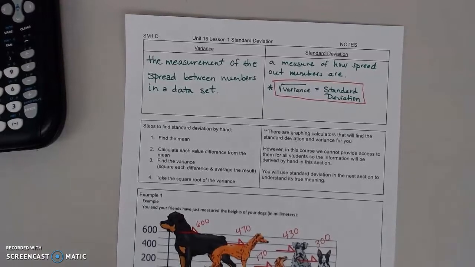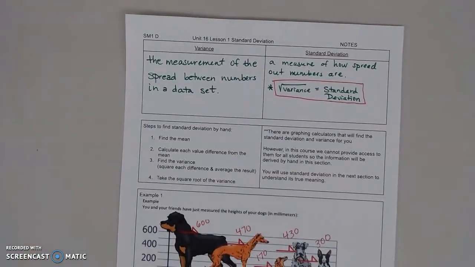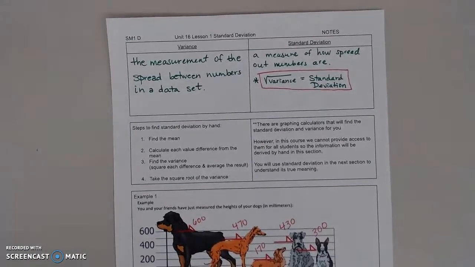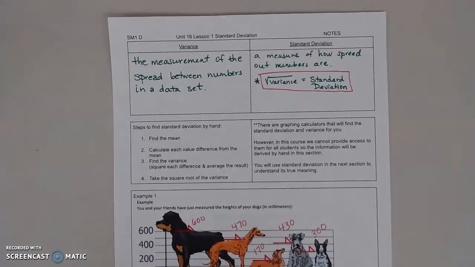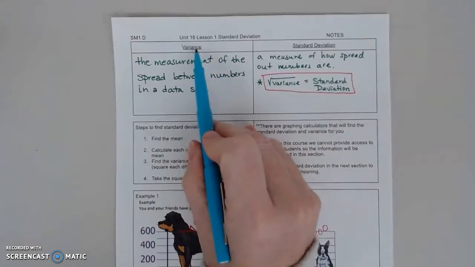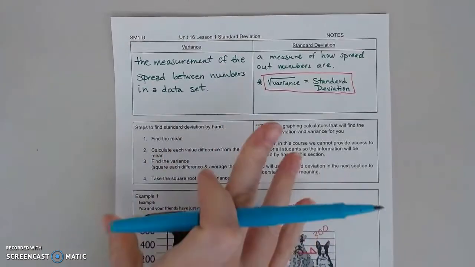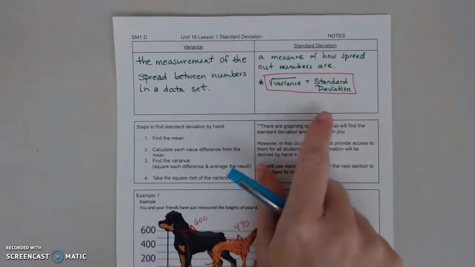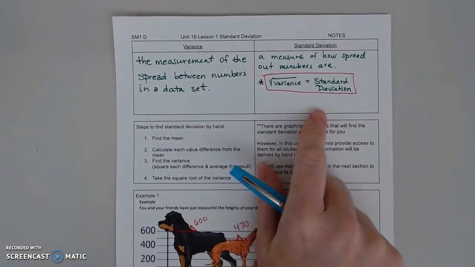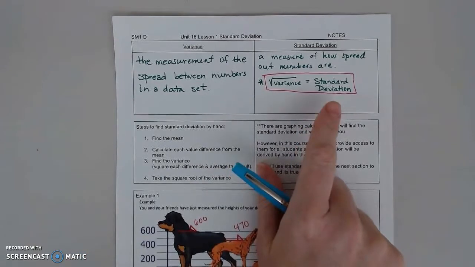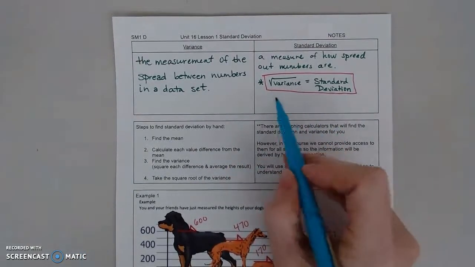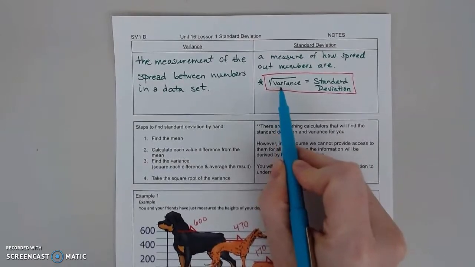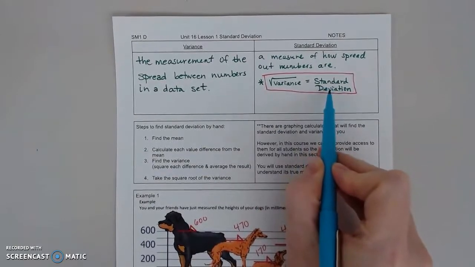Okay, Unit 16, Lesson 1 is standard deviation. So we're going to spend 2 days talking about this in different ways. In the first one, we're going to find out how to calculate it by hand. Variance is the measurement of the spread between numbers in a data set, okay? And then standard deviation is the measurement of how spread out numbers are. Just a little fun fact, the square root of variance is how we actually find standard deviation by hand.